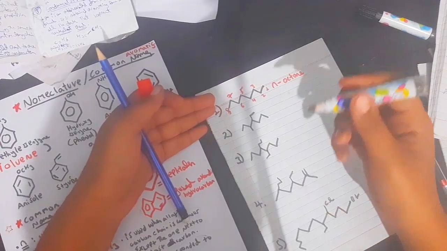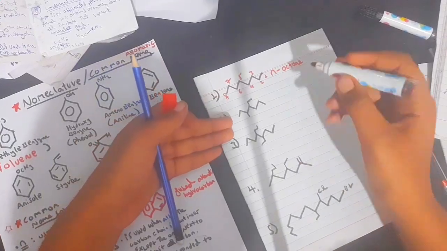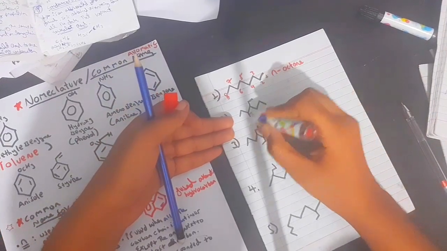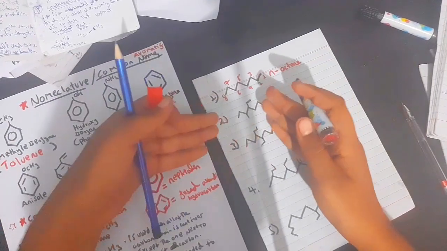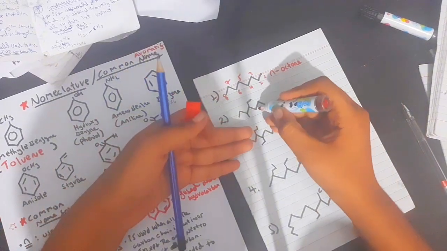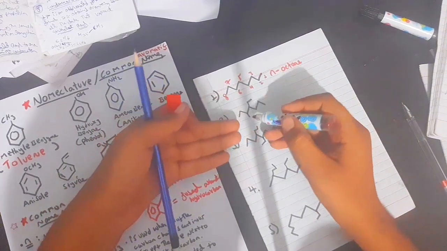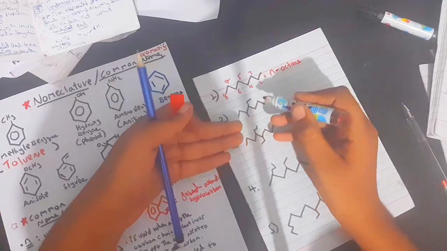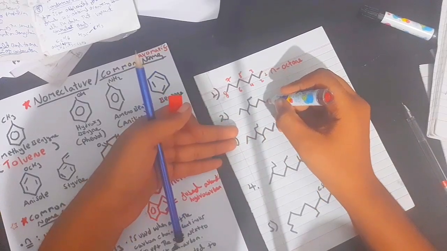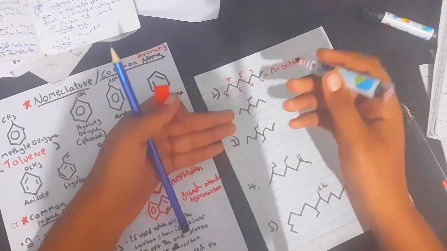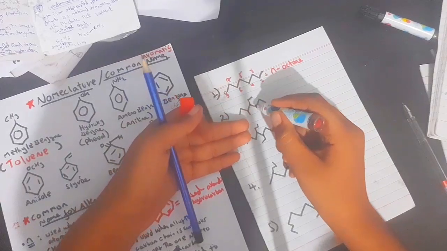Let's move on to this one. So this one, we're going to be counting from the nearest substituent group. So if we count from this side, 1, 2, 3, 4, this substituent group is going to be at carbon 4.